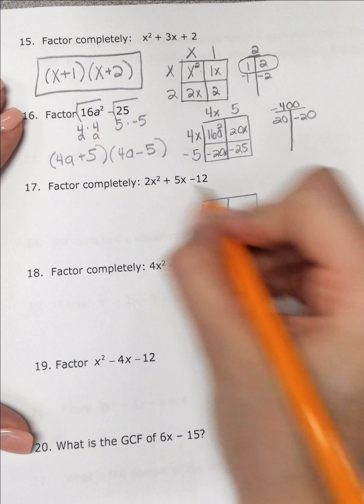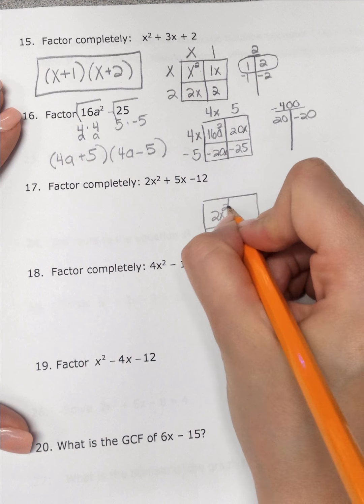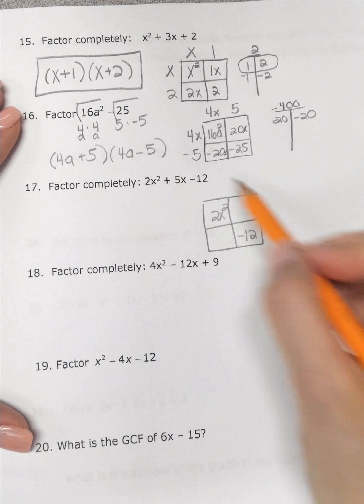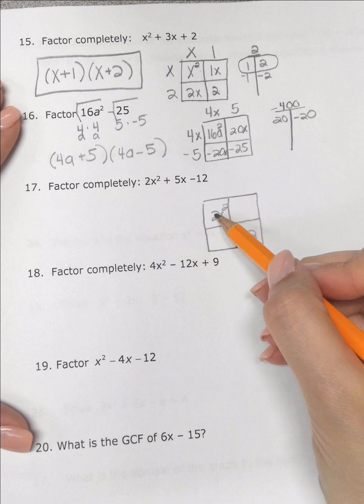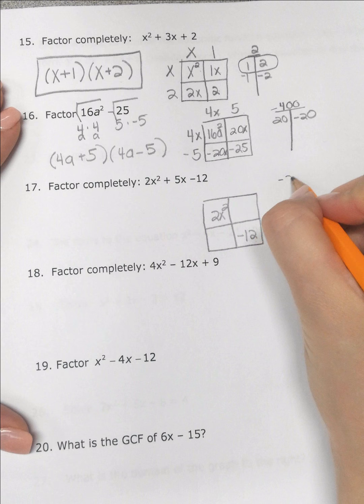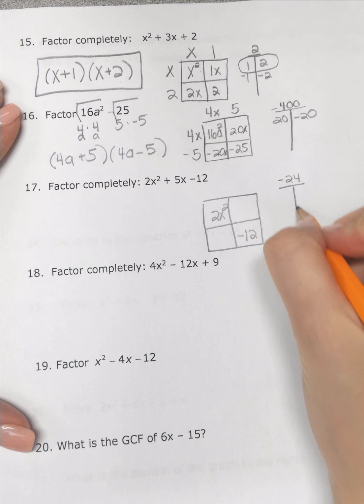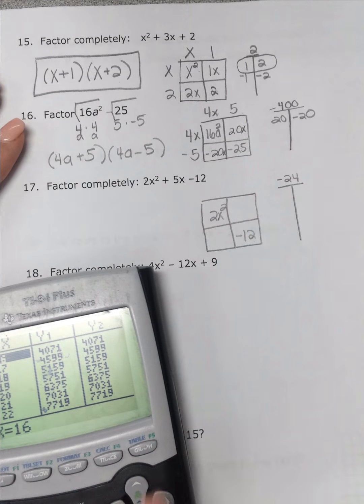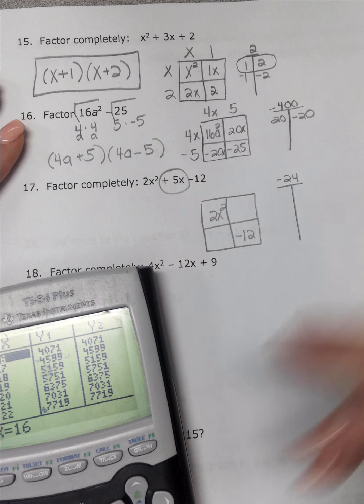In the first box, we've got a 2x squared. In the last box, we've got a negative 12. First term here, last term here. 2 times a negative 12 is a negative 24. Our factors of negative 24 that add up to a 5.